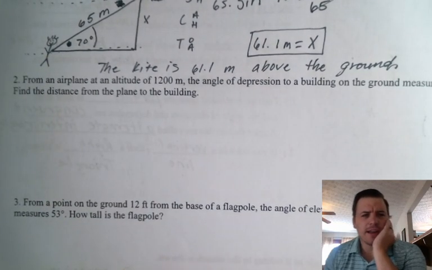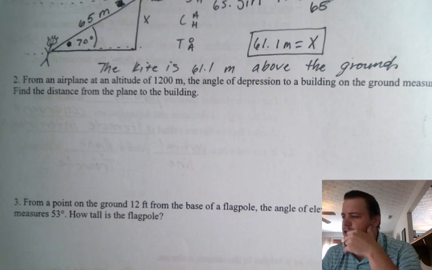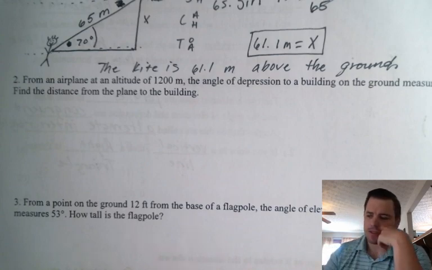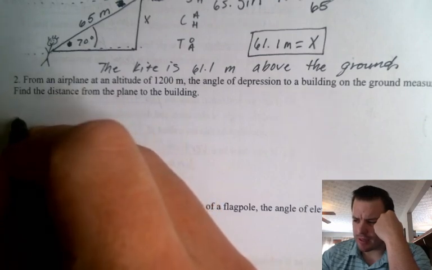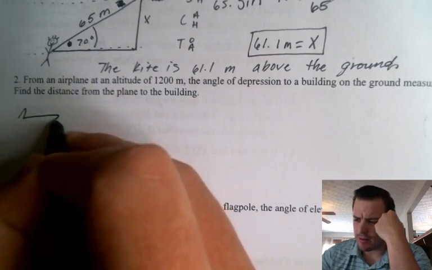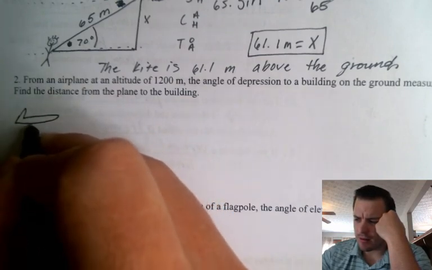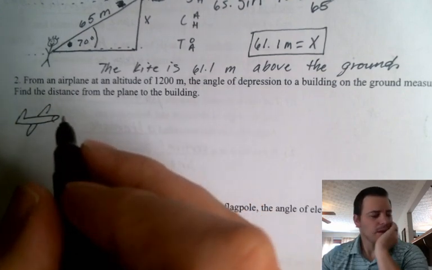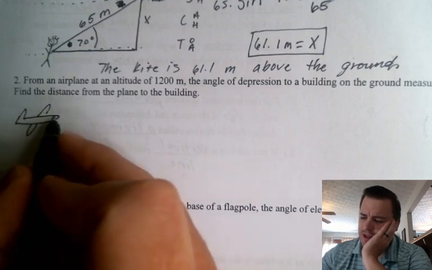All right, let's jump to number 2. From an airplane at an altitude of 1,200 meters, the angle of depression to a building on the ground measures 28 degrees. Find the distance from the plane to the building. Okay? So, let's make our beautiful airplane. So we got this airplane flying in.